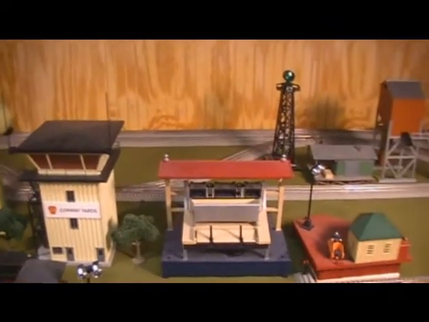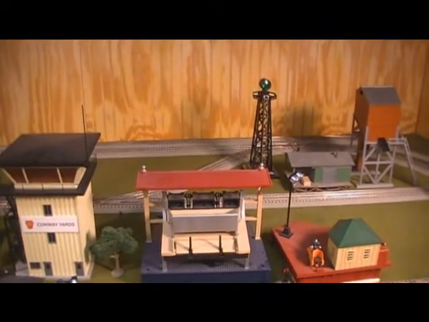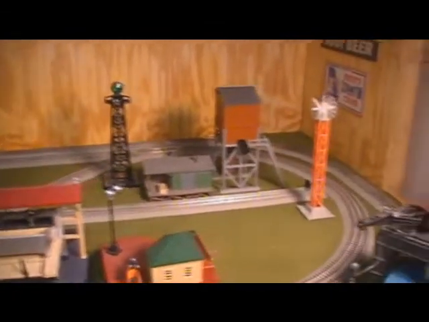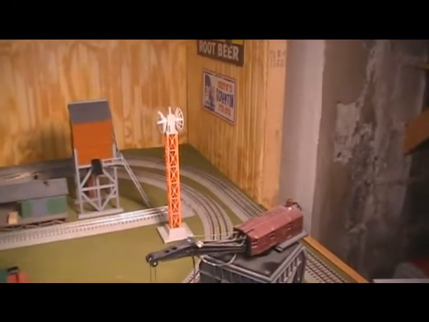I'm going to be using the old technique using styrofoam and plaster cloths, things like that. Maybe some cliff faces and mountains over there.